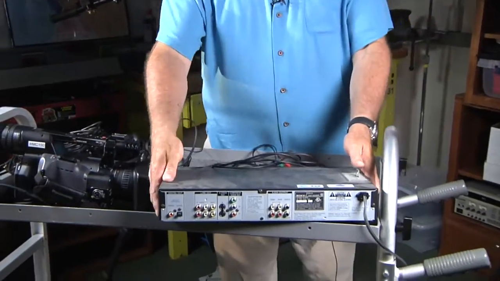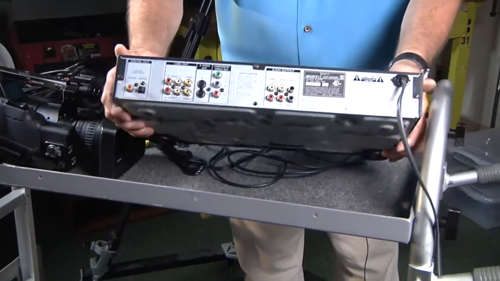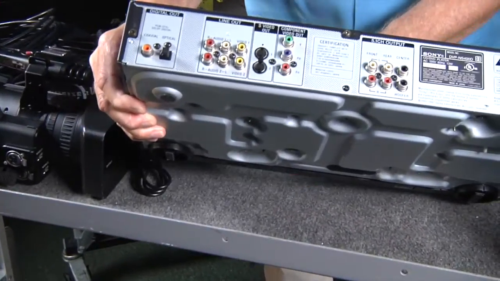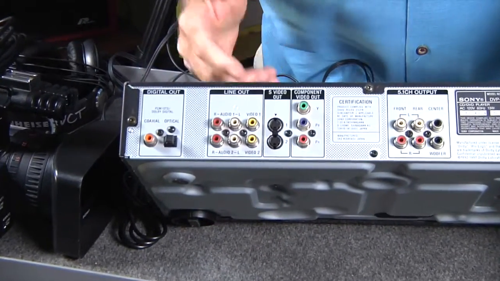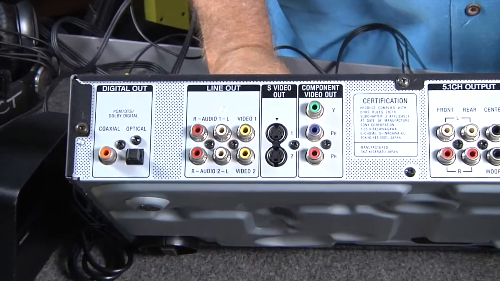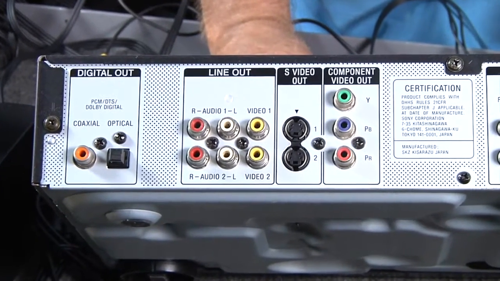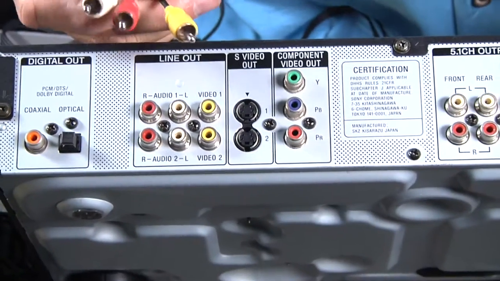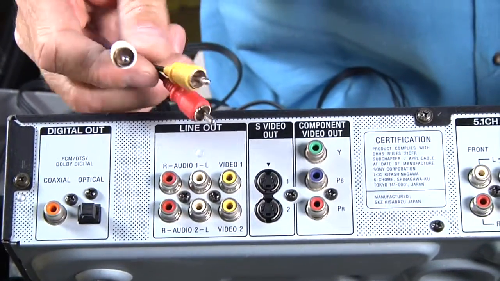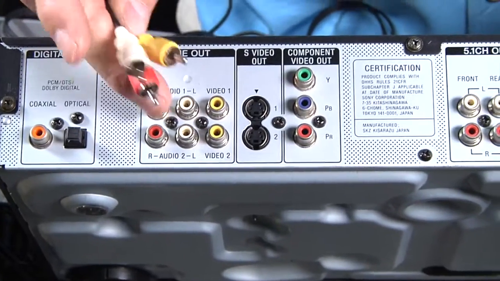Little back history here. I've got a DVD player, and on the back are lots of different types of inputs. And so this is a good example of some legacy connectors that you're going to see. Let's talk about this. This is a composite connector right here.